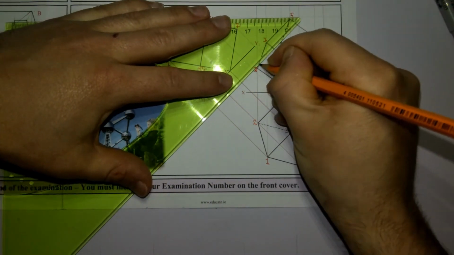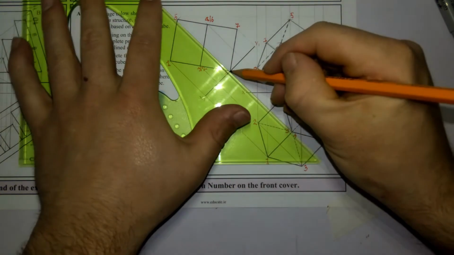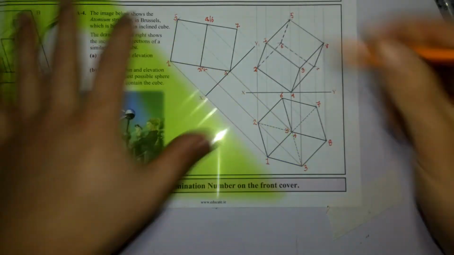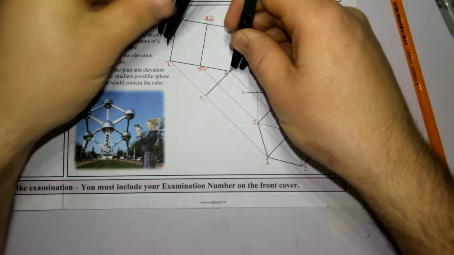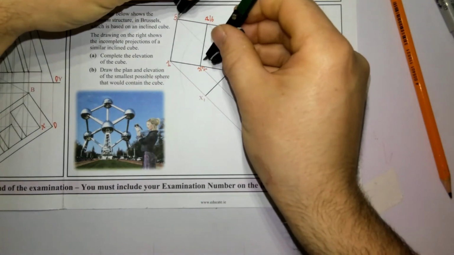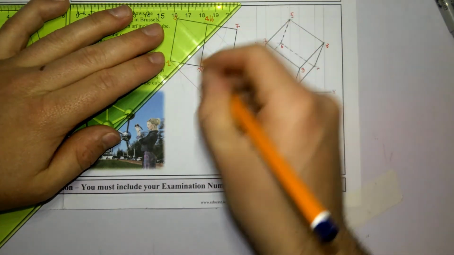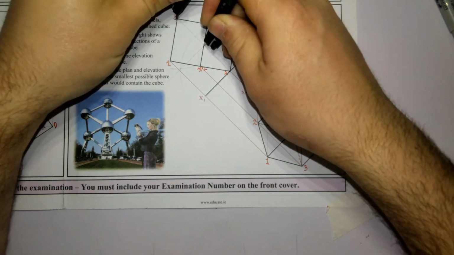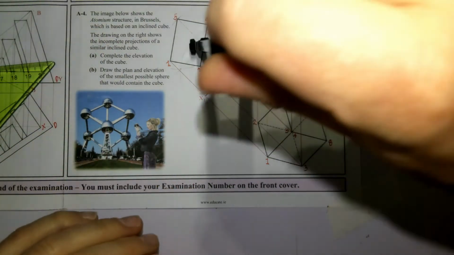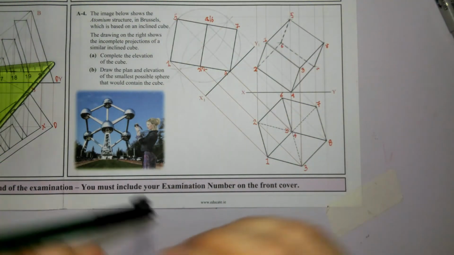In order to see the sphere that contains the cube, I need to see the long diagonal. That is a line that joins two opposite vertices. You need to see the long diagonal as a true length, and it is a true length in the auxiliary elevation because it appears as a point in plan. So I can bisect the line to find the centre. Now there are easier ways. You could join the other line, 1 to 7, to get the centre point, but I think this is a good way to do it.